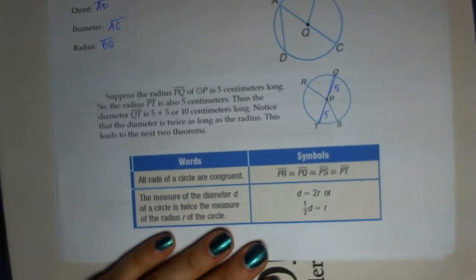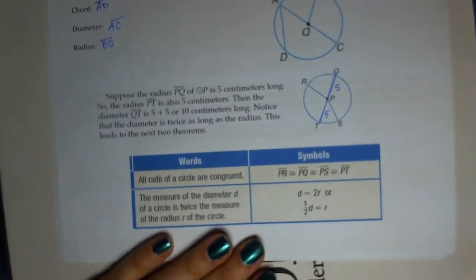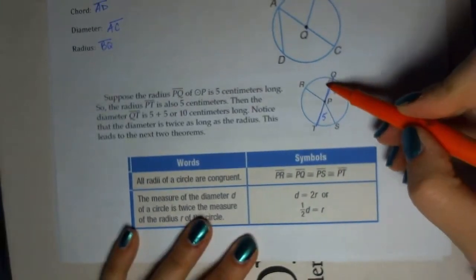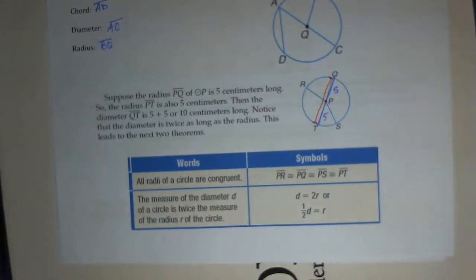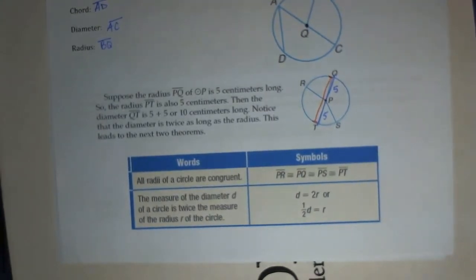Okay. Then the diameter QT, this longer one right here, is 5 plus 5 or 10 centimeters long. Notice that the diameter is twice as long as the radius.